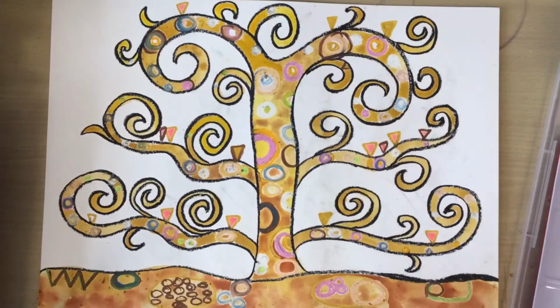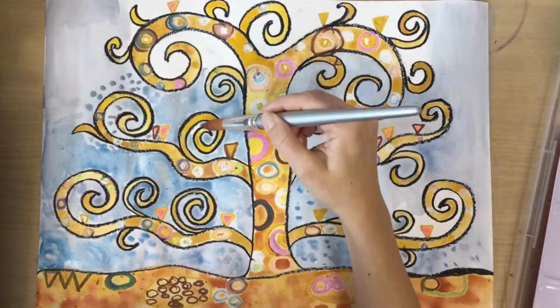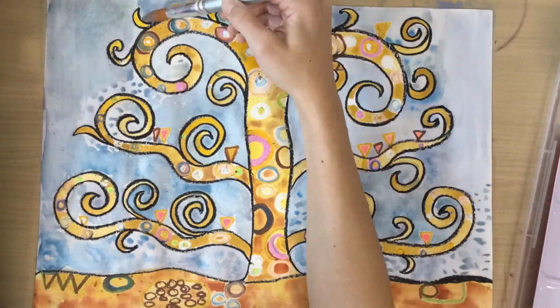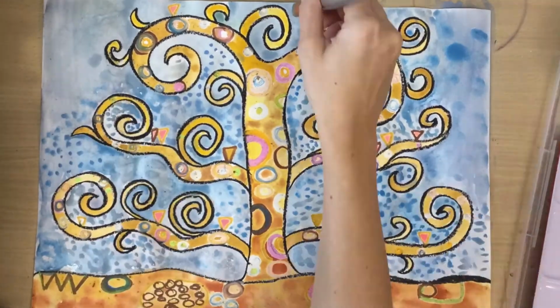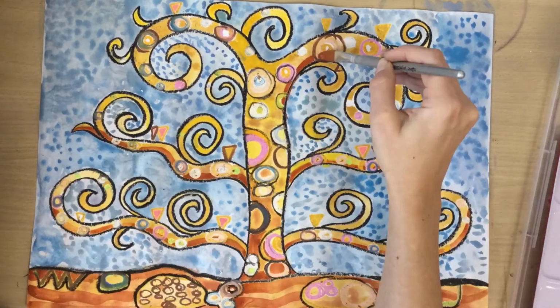All right, the last thing to paint is the background. I chose kind of a bluish gray color, and I'm doing a technique called wet on wet, where I'm dripping little droplets of wet paint onto wet paint.